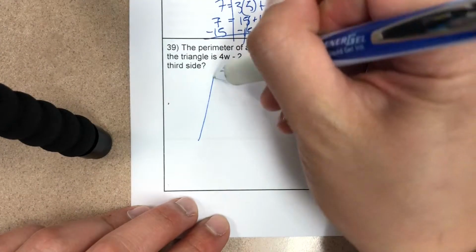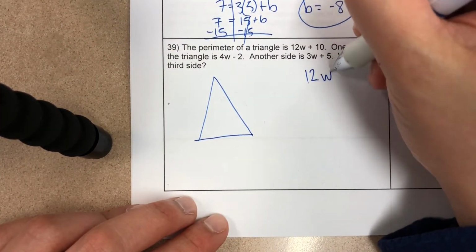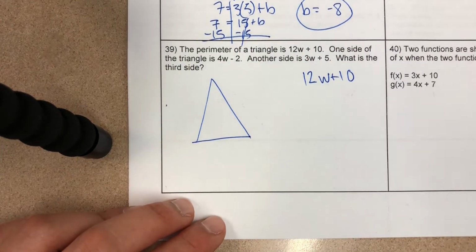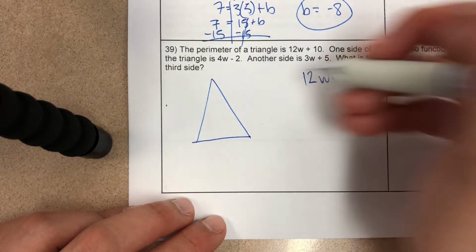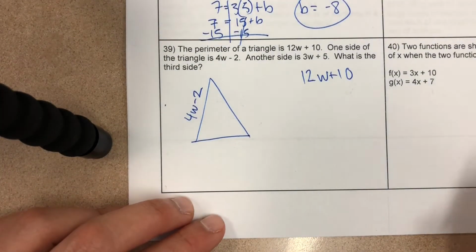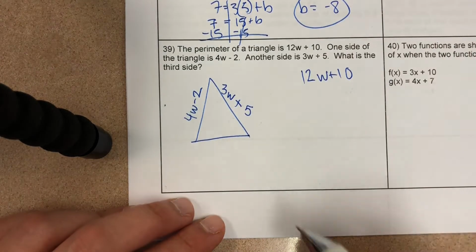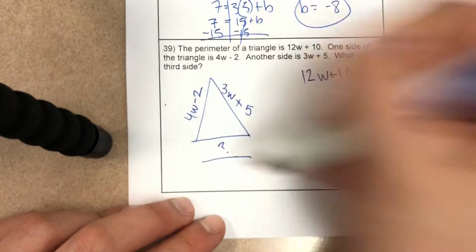Perimeter of a triangle. So let's start by drawing the triangle. So the perimeter is 12w plus 10. I'm going to put that off to the side because it's not actually in the triangle yet. One side is 4w minus 2. Another side is 3w plus 5. And the other side we do not know.